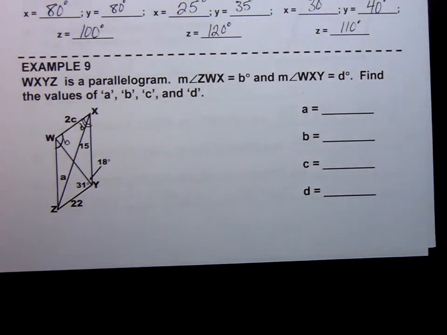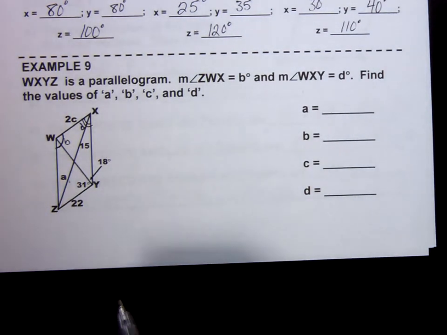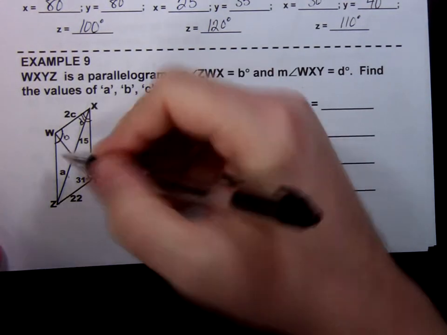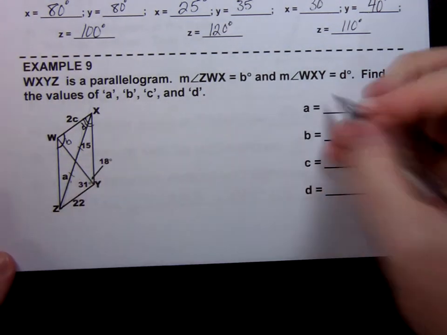Alright, well, A is not that difficult. A is labeling a part of a diagonal. And remember, in a parallelogram, the diagonals bisect each other. So this diagonal is being bisected into two congruent parts. So if this is 15, A is 15.